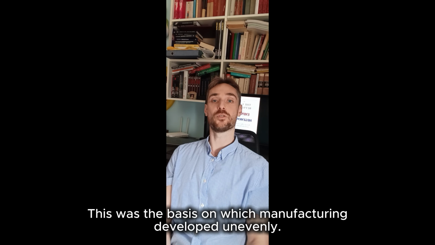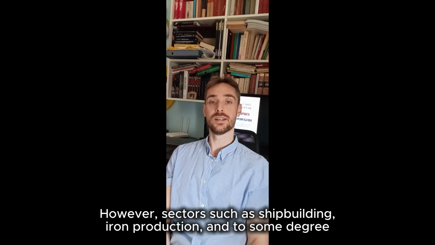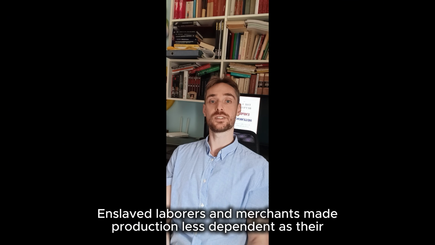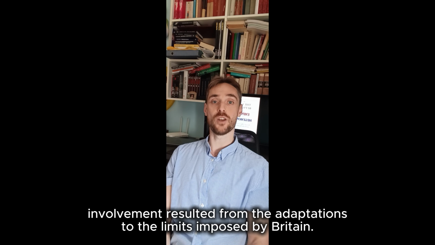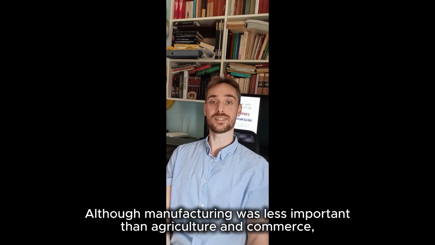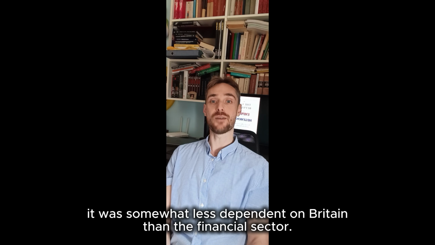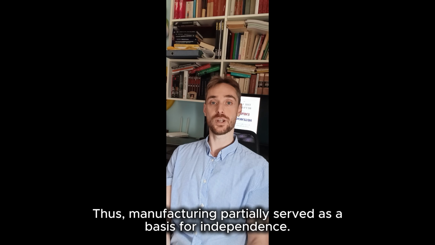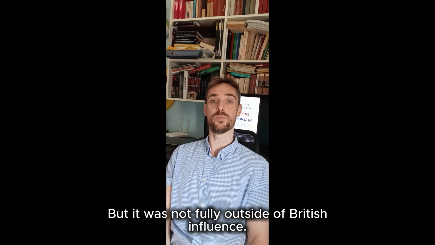This was the basis on which manufacturing developed unevenly. However, sectors such as shipbuilding, iron production, and to some degree household textile manufacture were important for the development of independence. Enslaved laborers and merchants made production less dependent as their involvement resulted from the adaptations to the limits imposed by Britain. Although manufacturing was less important than agriculture and commerce, it was somewhat less dependent on Britain than the financial sector. It also played a role in maintaining the revolutionary hegemonic bloc. Thus, manufacturing partially served as a basis for independence, but it was not fully outside of British influence.